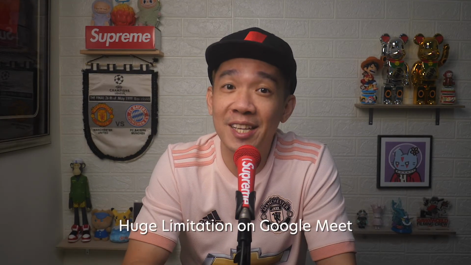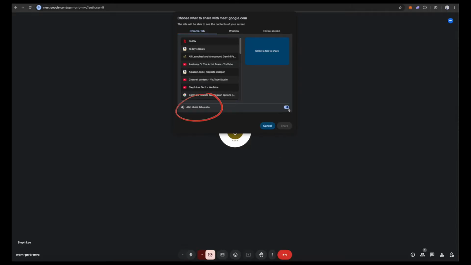However, we all know that on Google Meet, the sharing screen option comes with a huge limitation. What is it? It only allows you to play audio only from your Google Chrome tab and not from your window or entire screen, which also means that you can't play videos from your computer with audio. That's kind of sucky, right? In today's video, I will show you how to use Google Meet to play videos from your computer video files with audio.